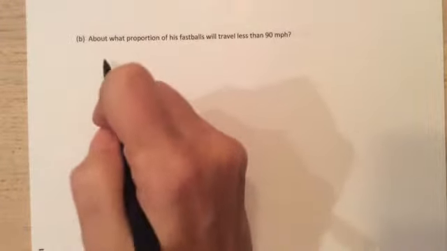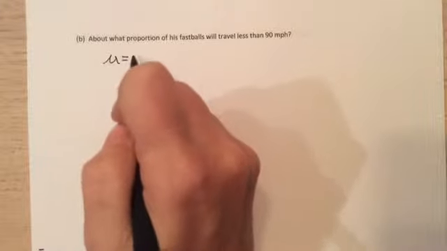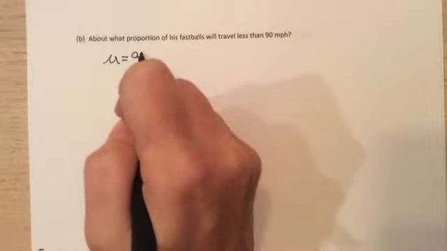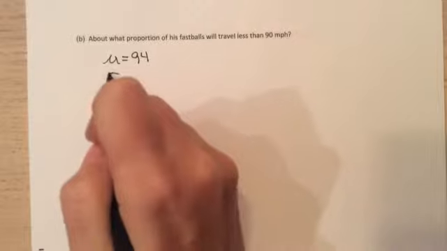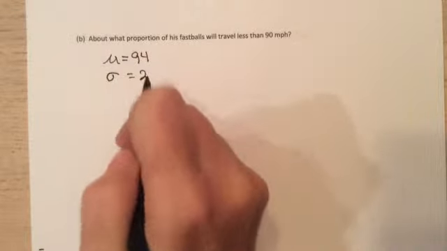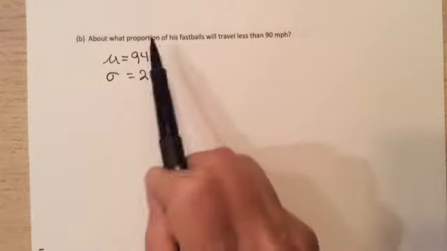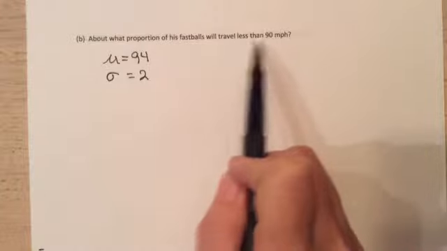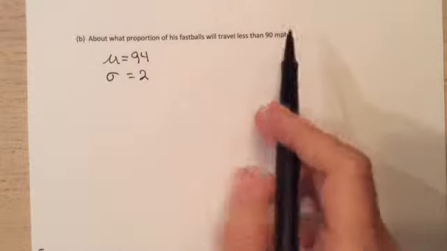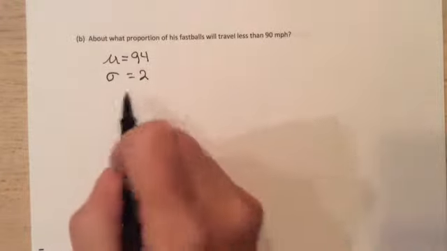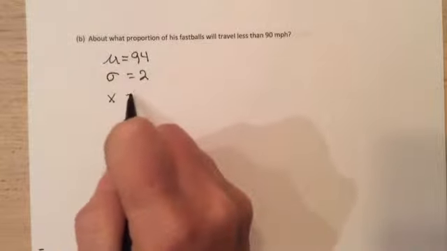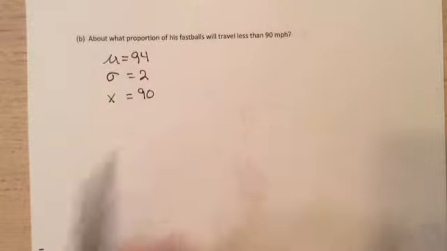Well, what do we know? We know that on average his fastballs go about 94 miles per hour, but they vary about 2 miles per hour, some faster, some slower. We want to know what proportion of all the fastballs that he throws go slower than 90 miles per hour. So that 90 miles per hour is going to be our x value.